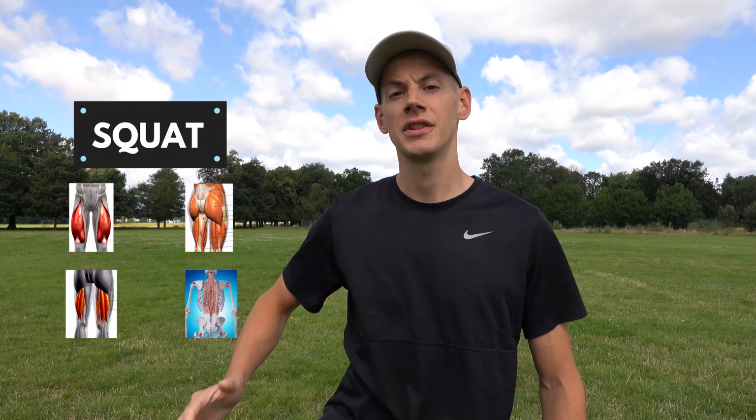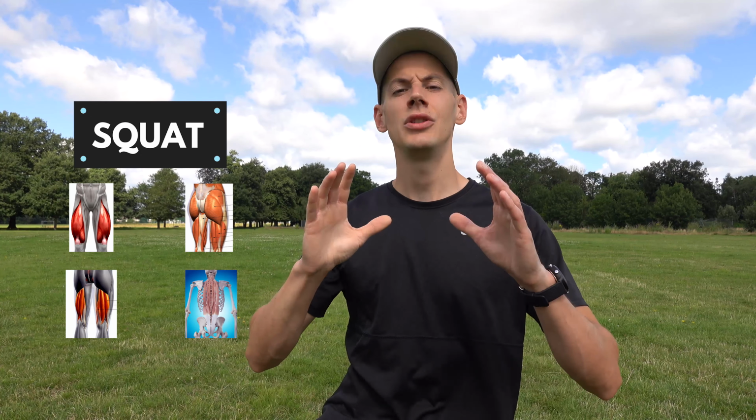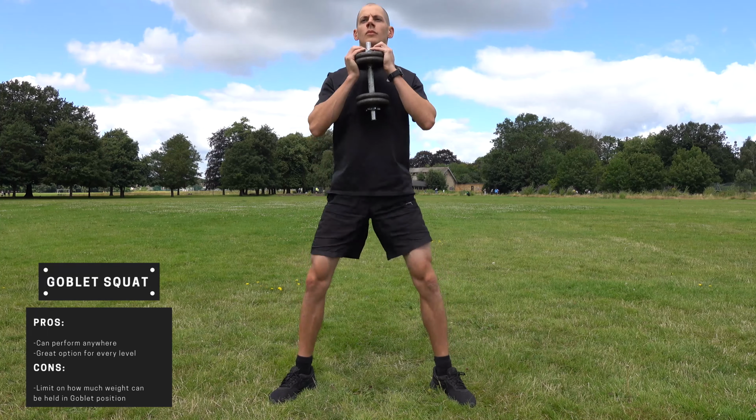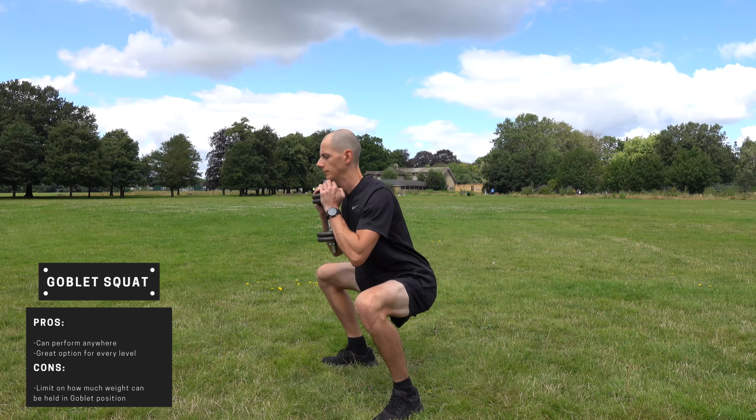Our first fundamental movement pattern is going to be the squat. The squat mainly trains your quads, glutes, hamstrings, and your lower back muscles. I always like to have the goblet squat in my training program. It's also very convenient because you only have to use a dumbbell for it and it doesn't require any space. It's also quite good even for a beginner level.